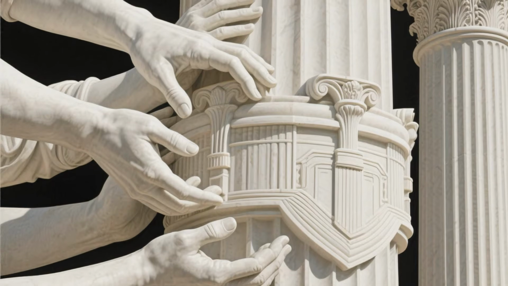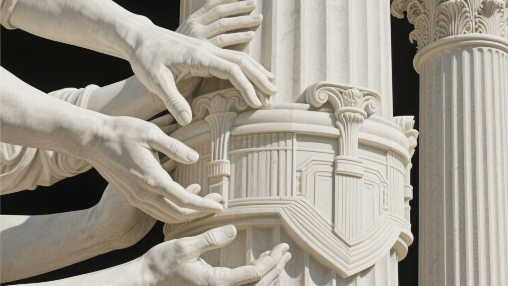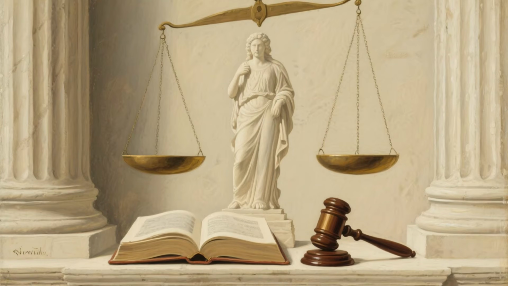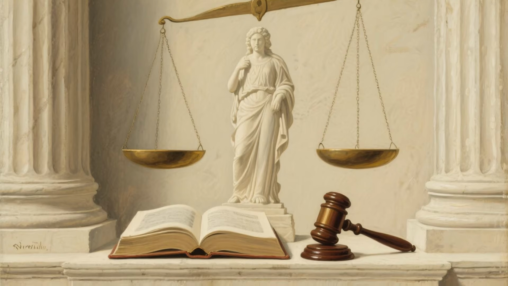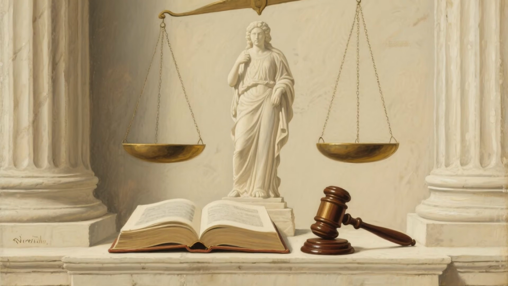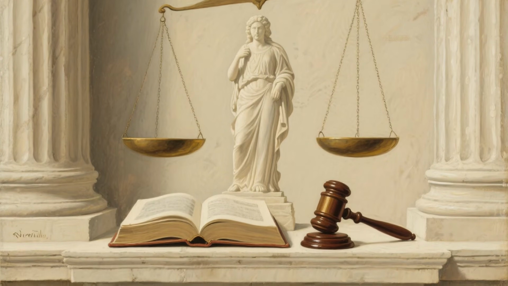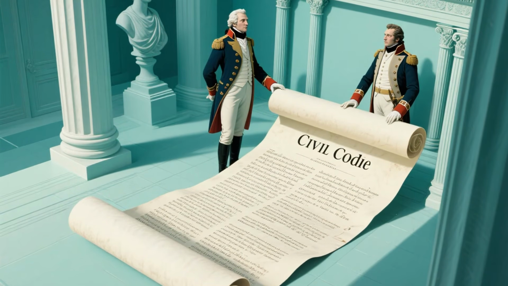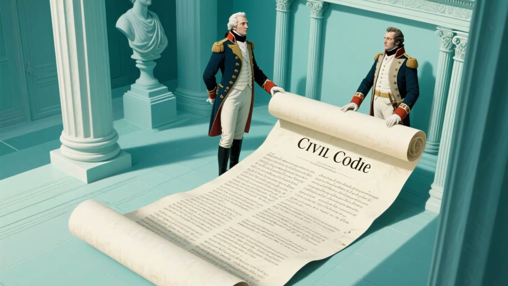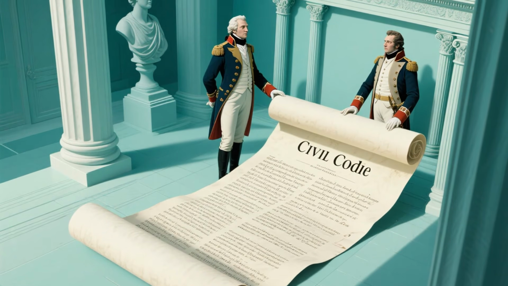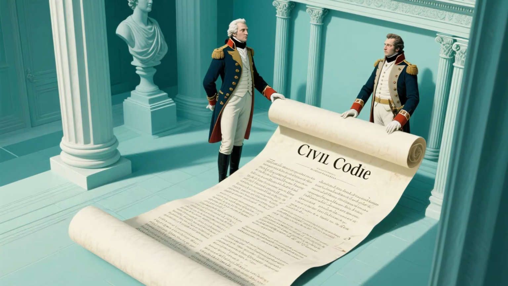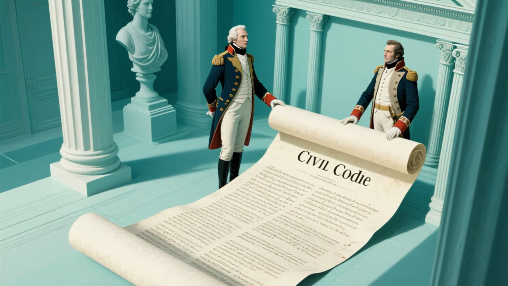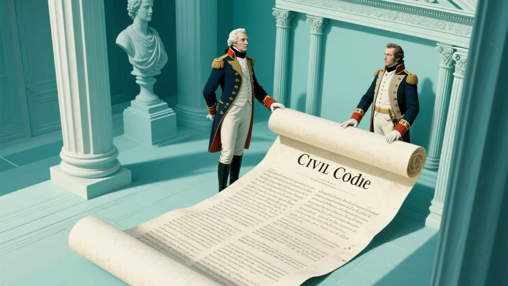The revolution fundamentally redefined the relationship between the individual and the state. It introduced civil equality, secular authority, and the idea that laws should apply equally to all citizens. In doing so, it laid the groundwork for modern legal codes, later perfected under Napoleon as the Civil Code of 1804, which carried revolutionary principles into lasting institutional form.